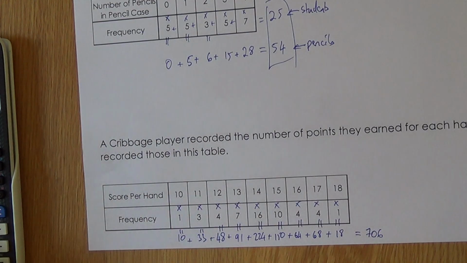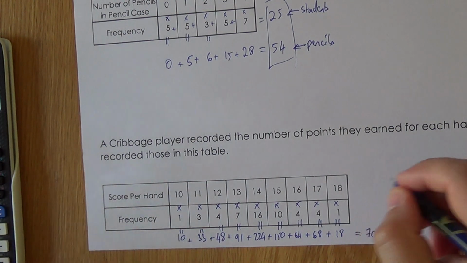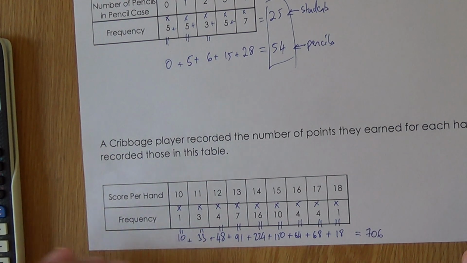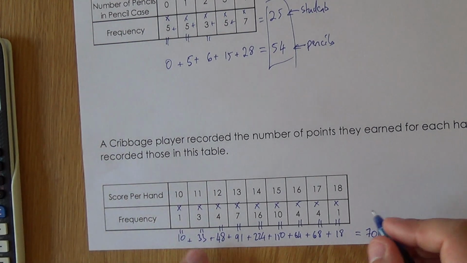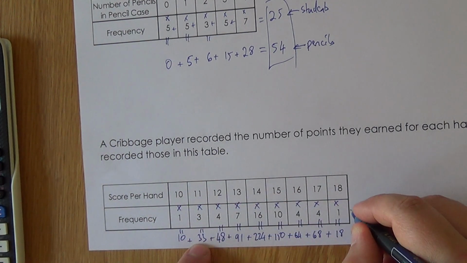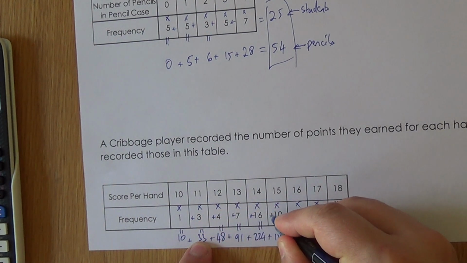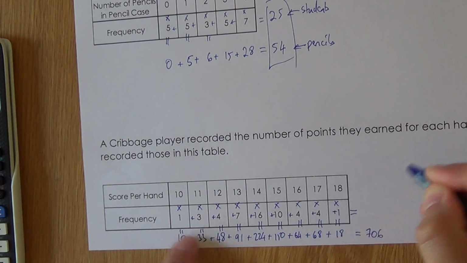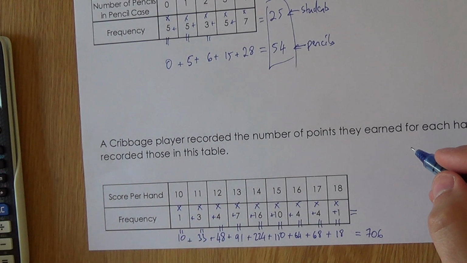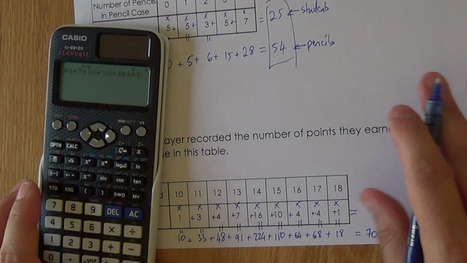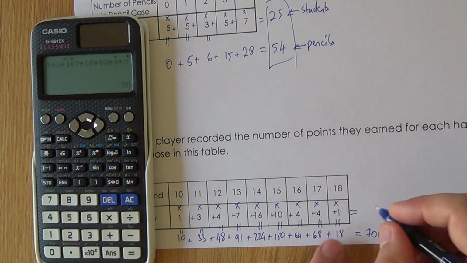Okay, which is almost 6 full winning games of cribbage. So how many hands did they play? Well, that's adding all these numbers up. So I think that was 50 from the previous video, but I'll just double check. I should have this on the screen, shouldn't I? You can see what I'm doing. Just add those up and we get 50.